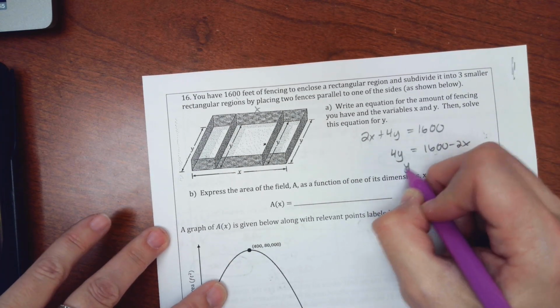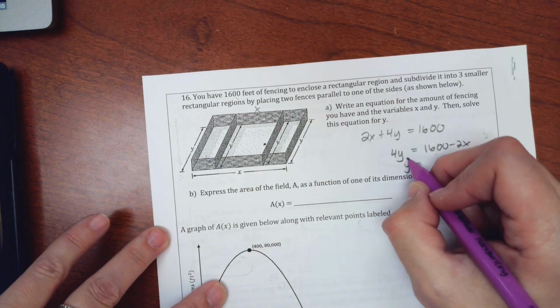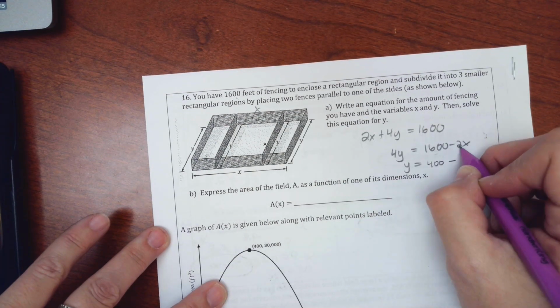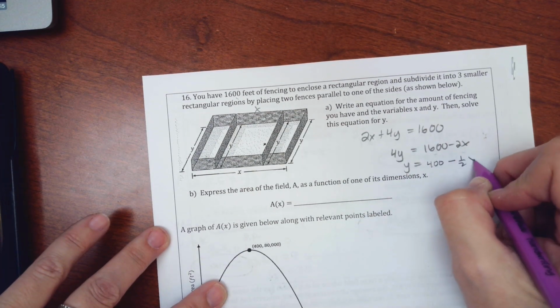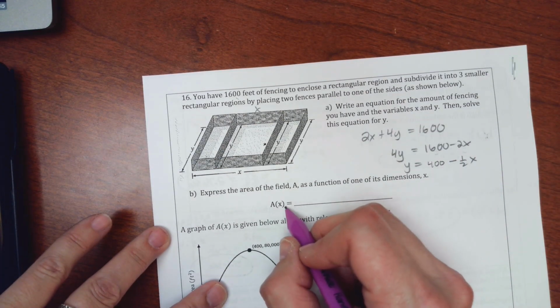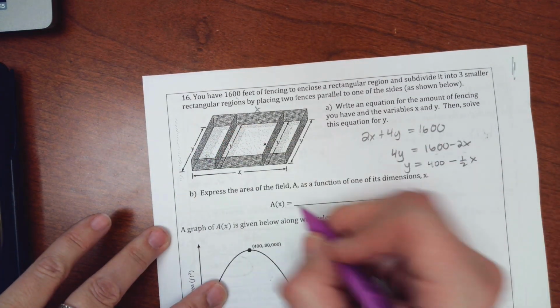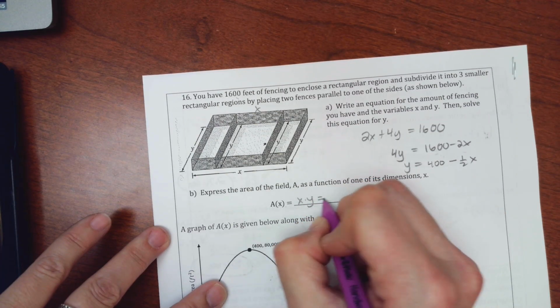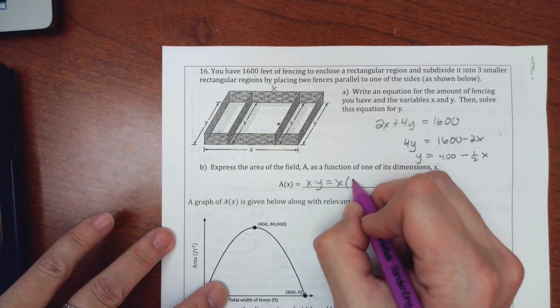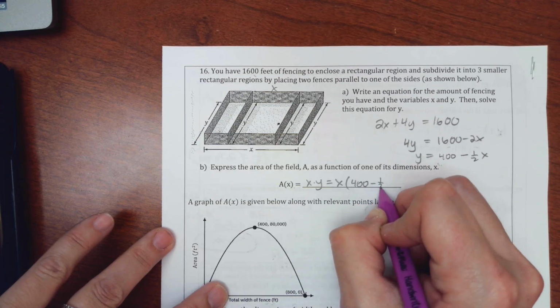Divide everything by 4. So I think I'm just going to divide it now. 1,600 divided by 4 is 400. 2 divided by 4 is 1/2. Okay, or you could just put a big fraction with the 4 on the bottom. So my area is x times y. Well, x times y turns into x times, hey, here's the y. So 400 minus 1/2 x.